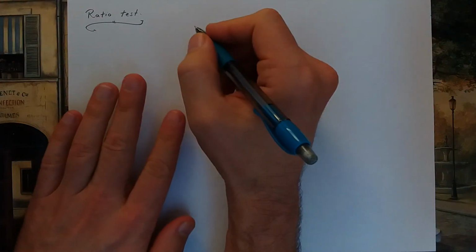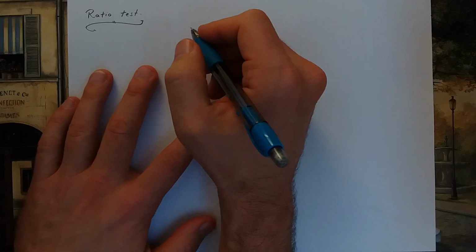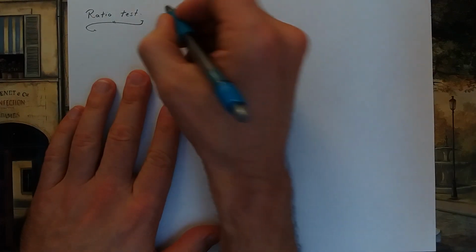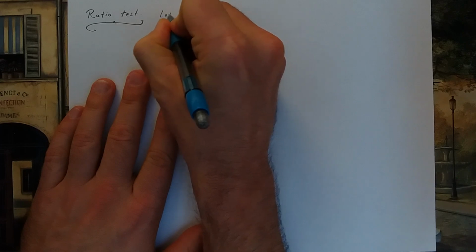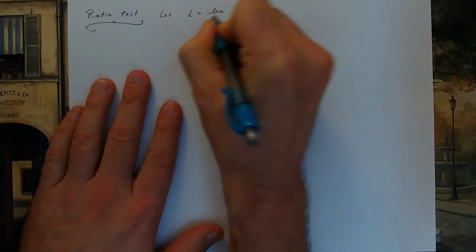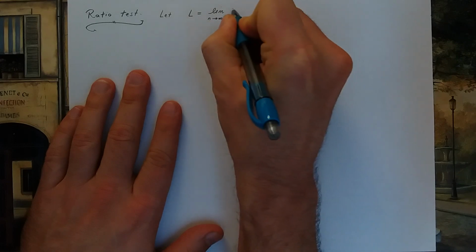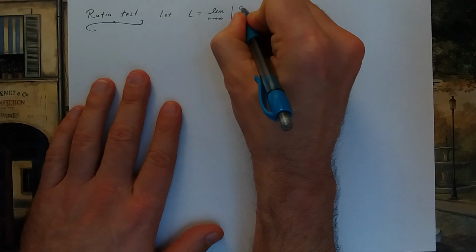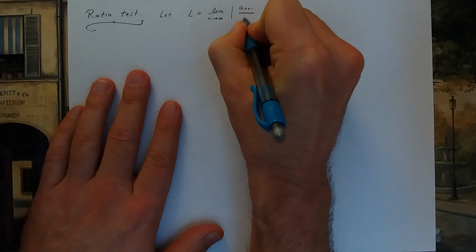Our next test is the ratio test, and this one's a fan favorite. This one's pretty useful. I think you're going to like it. So it says the following. Let L be the limit as n goes to infinity of the absolute value of a_(n+1) over a_n.